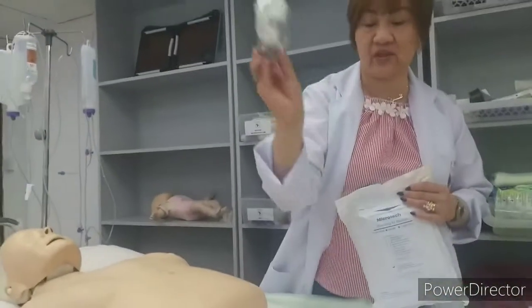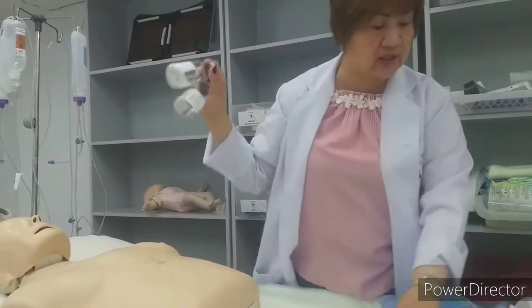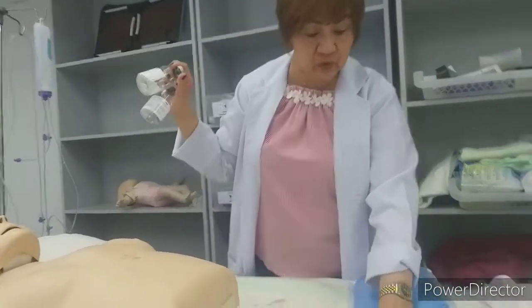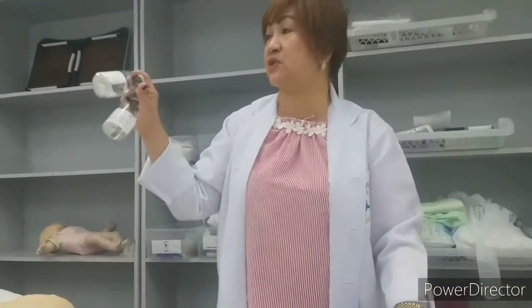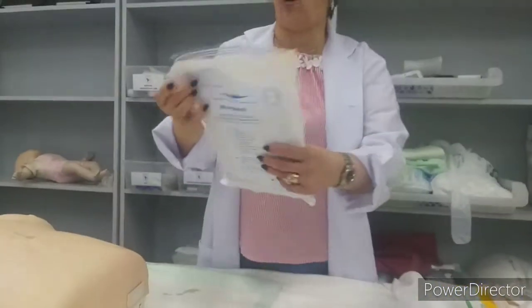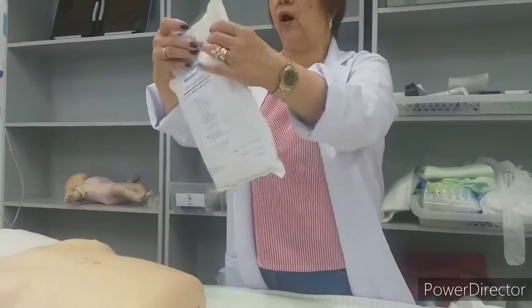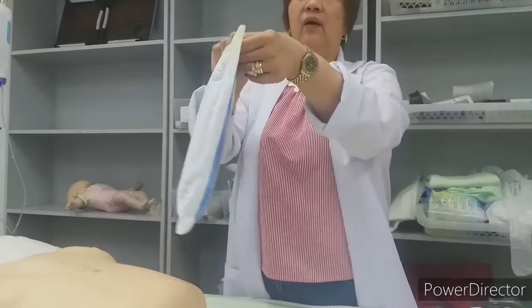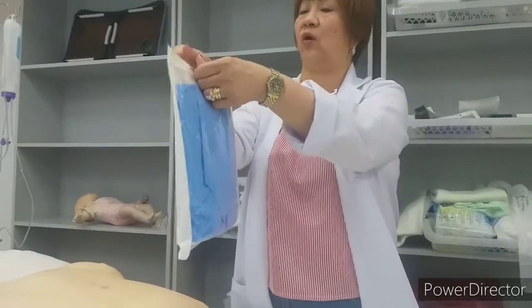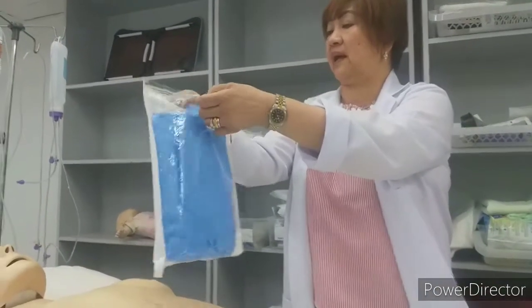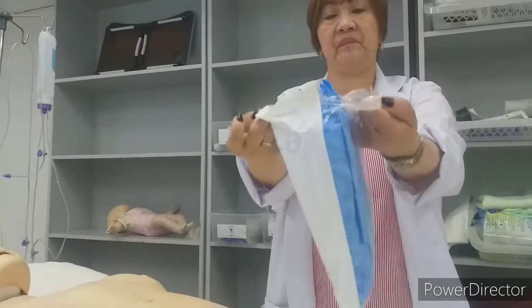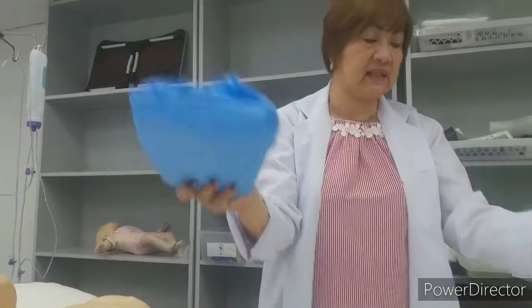So we need betadine solution and a saline solution. These two solutions are antiseptic solutions, meaning they help to clean and to prevent infection. So opening this, all sterile packs should be opened only in this kind of way. Okay? Open on top, take out what is inside. The pack should be set aside.